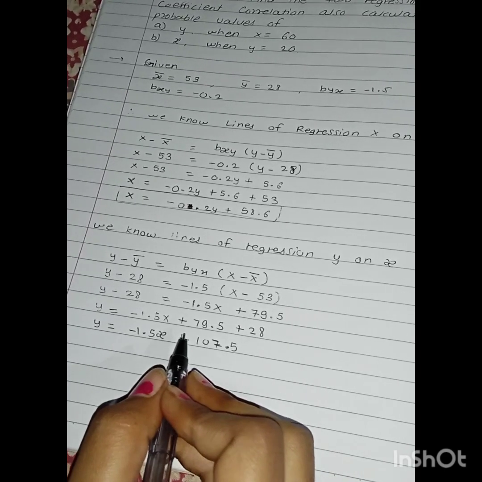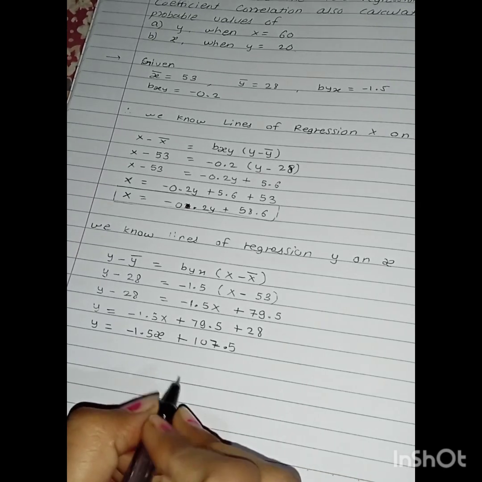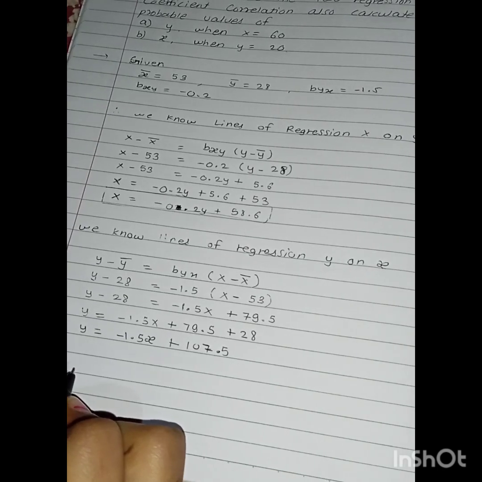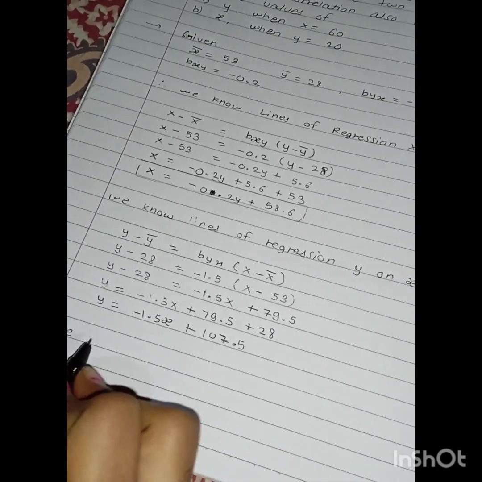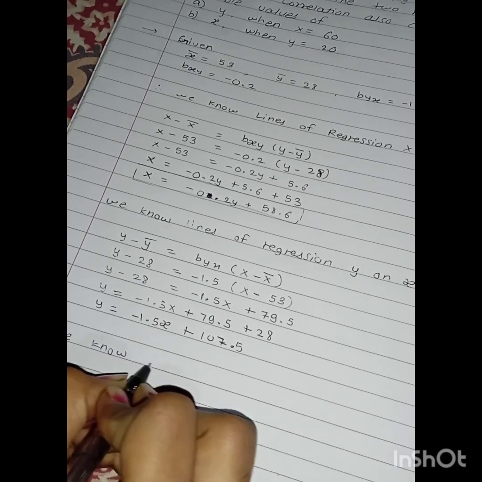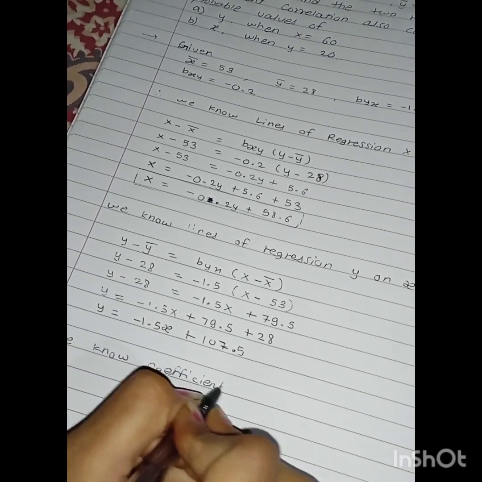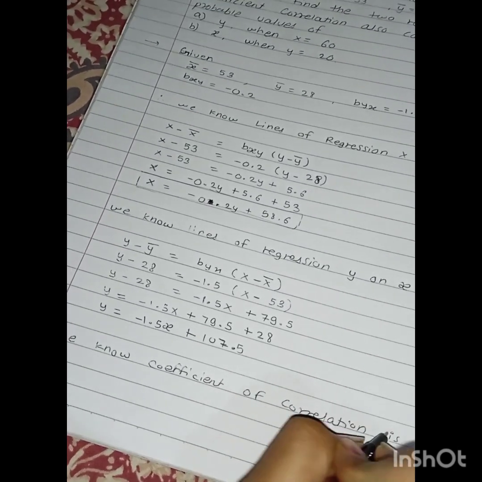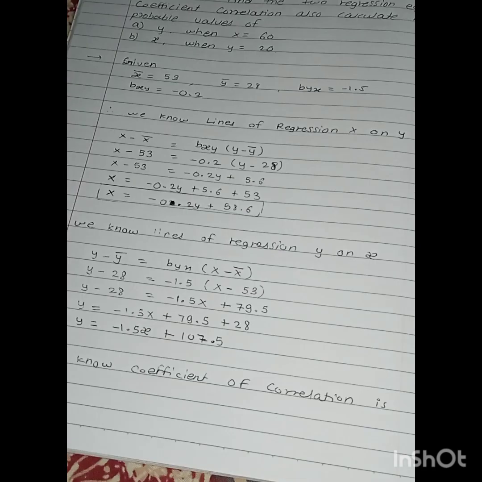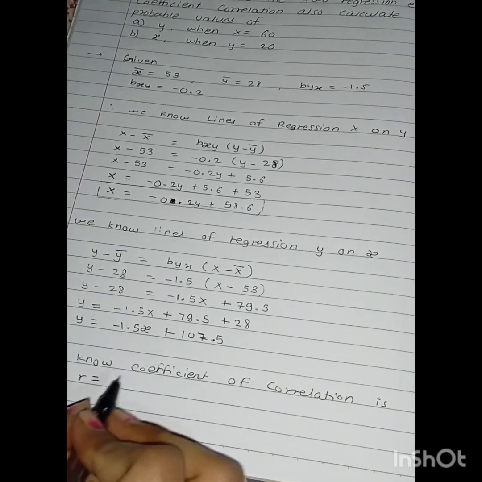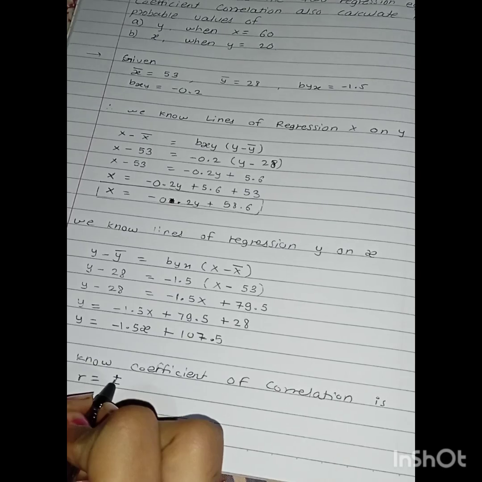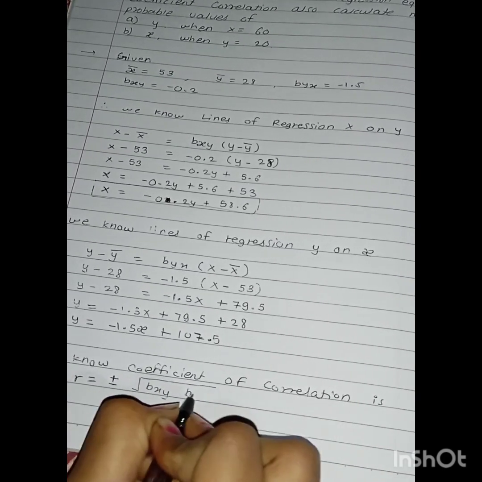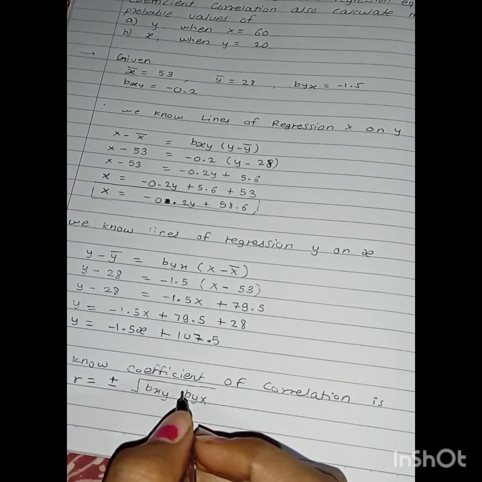Now we know the coefficient of correlation formula, that is r equals plus or minus the square root of b of xy times b of yx. This is the formula for the coefficient of correlation.